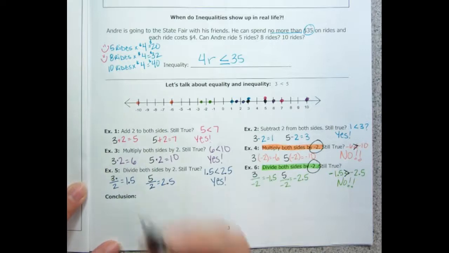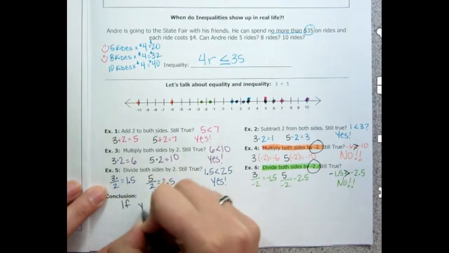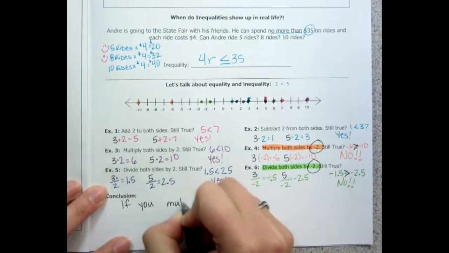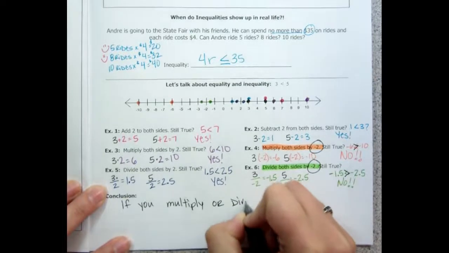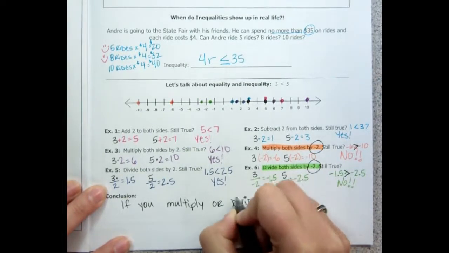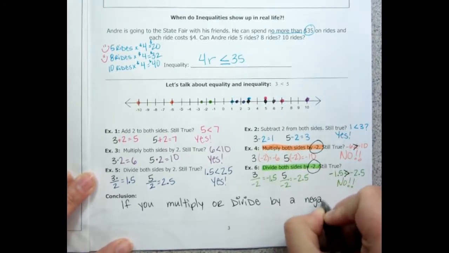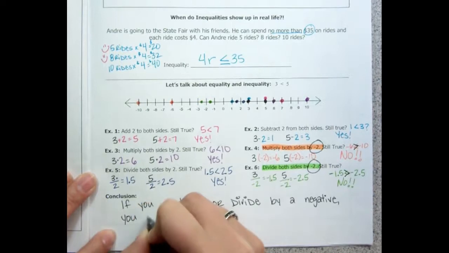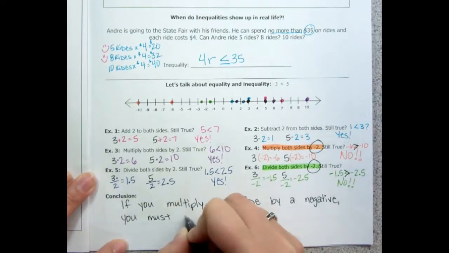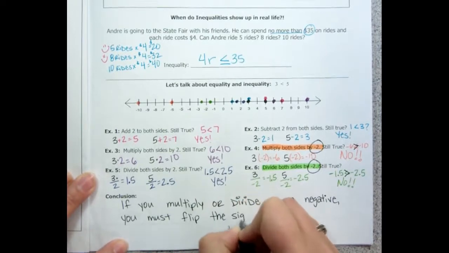That -2. So if you multiply or divide a negative, you must flip the sign.